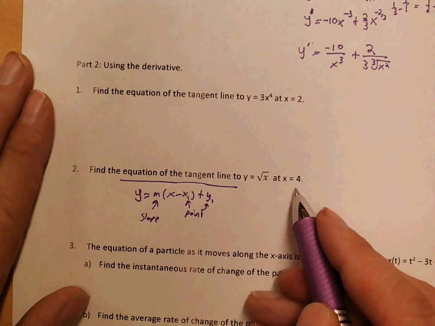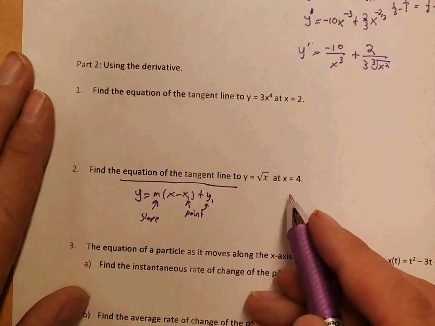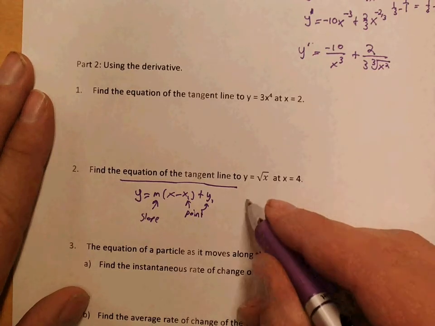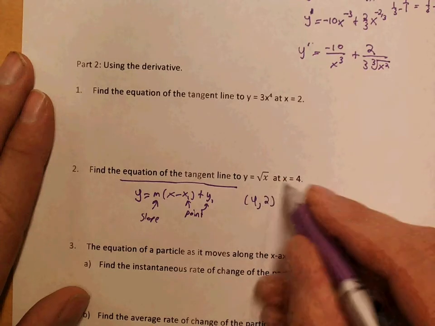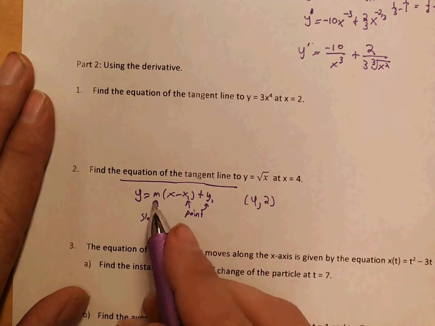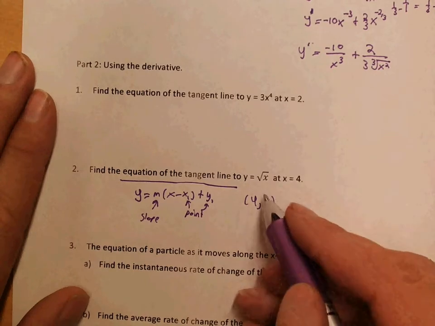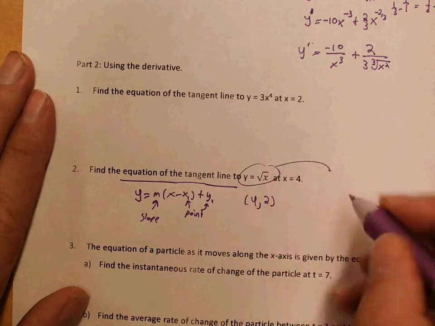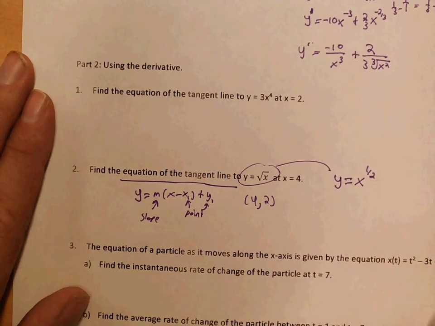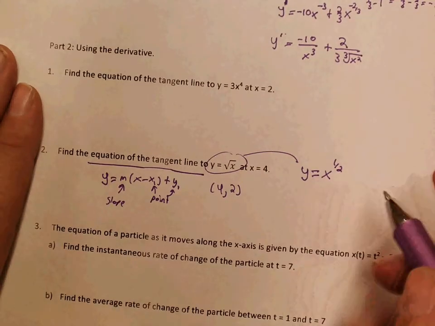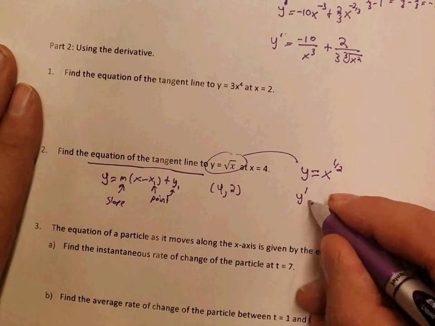And it's tangent to this function at x equals 4. We can get a point by just plugging in x equals 4. Our point is going to be 4 comma the square root of 4, which is 2. That's our point. We also need the slope of the tangent line, and the slope of the tangent line comes from finding the derivative. So I need to find the derivative of this, and before I find the derivative, I'm going to rewrite this as a power, x to the 1/2 power. The derivative of x to the 1/2 power is y prime.